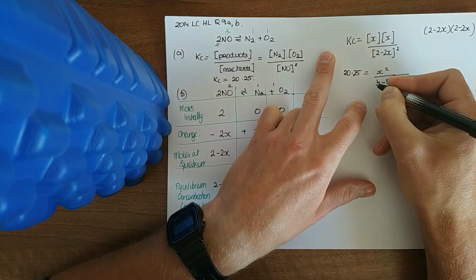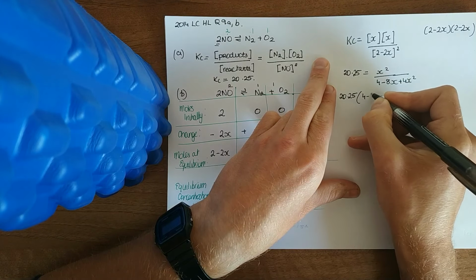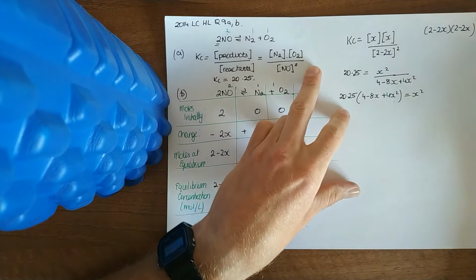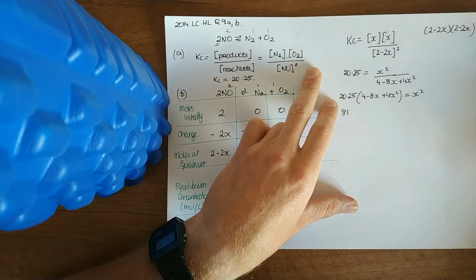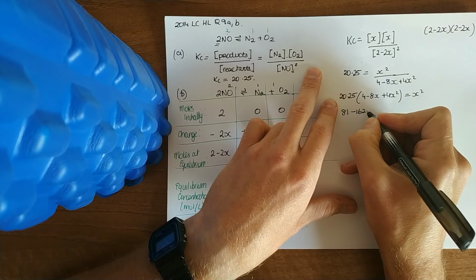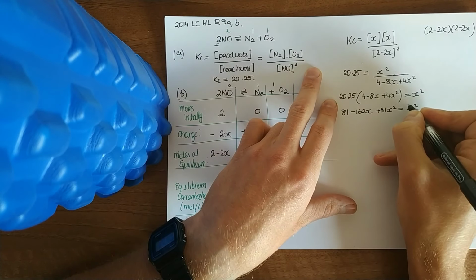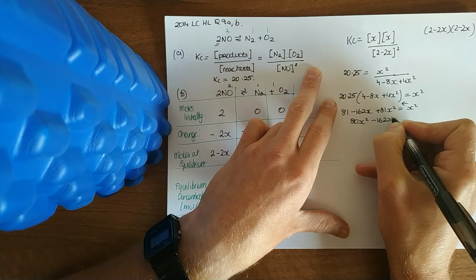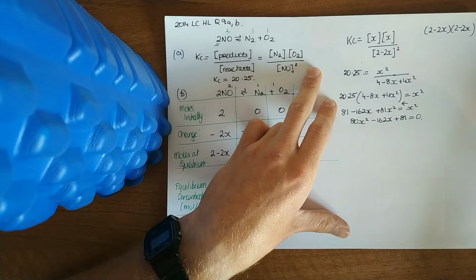What I would simply do from here is just bring this up, times that, and then tidy her up. 20.25 times 4 is 81, to what? Was it 162? Plus 81x squared. Looking like my quadratic. Bring that over there. 80x squared minus 162x plus 81 is equal to 0.